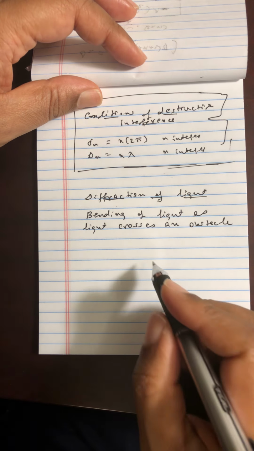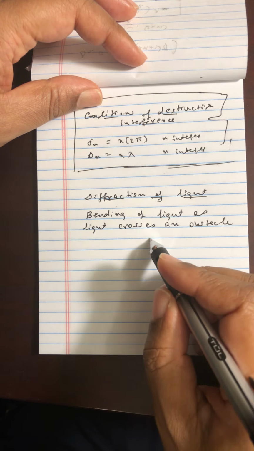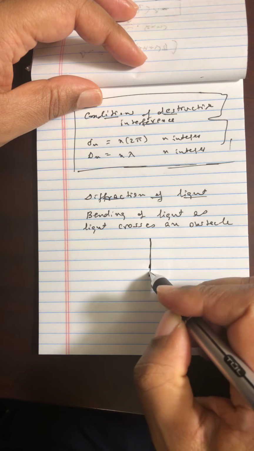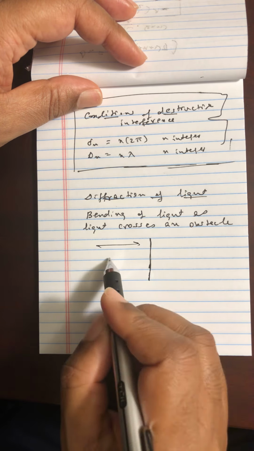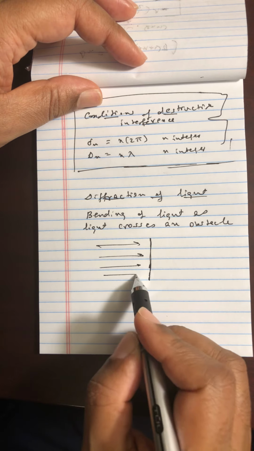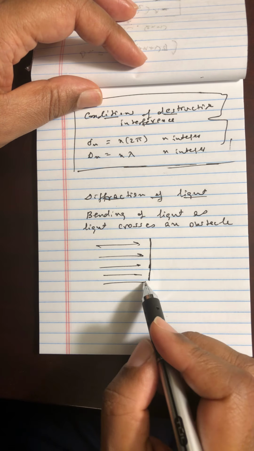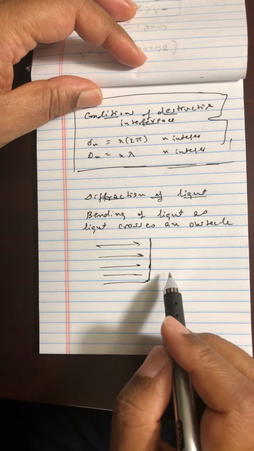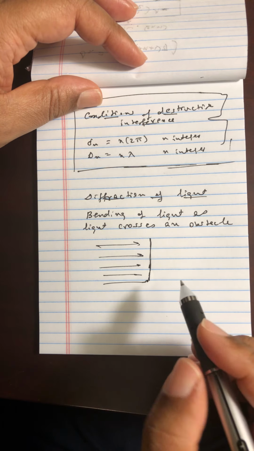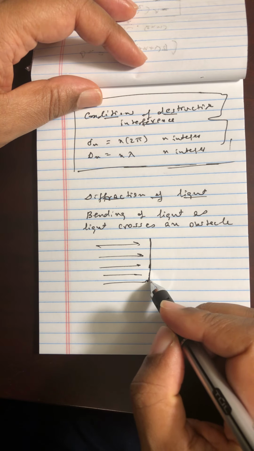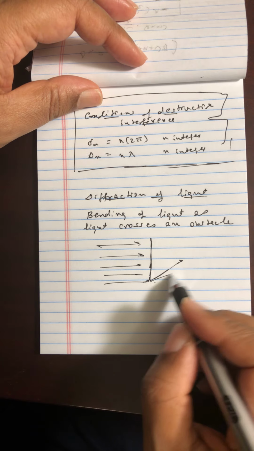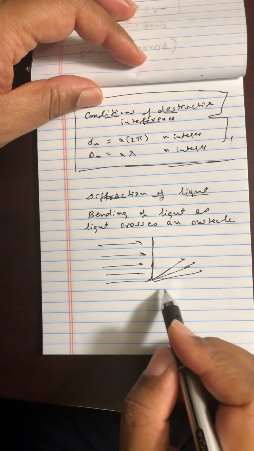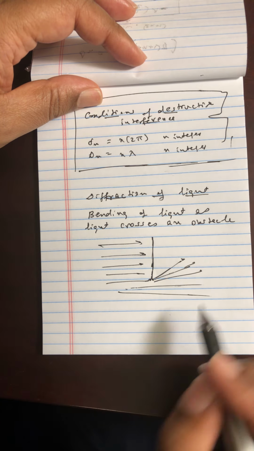Now we know light travels in a straight line. Suppose you have this barrier over here, and you've got light coming this way. On the other side, if light travels in a straight line, you will expect to see light only over here, but some of the light will bend, so you'll see light in this region because of the bending of light.